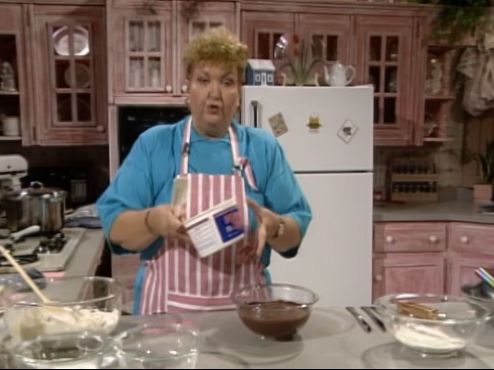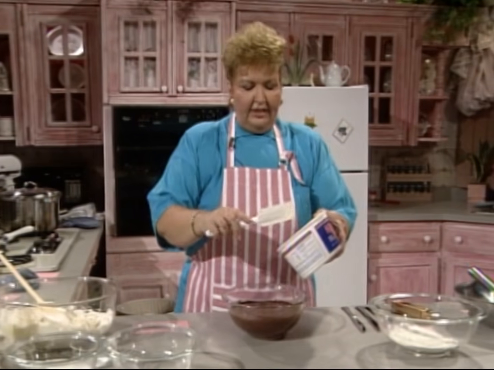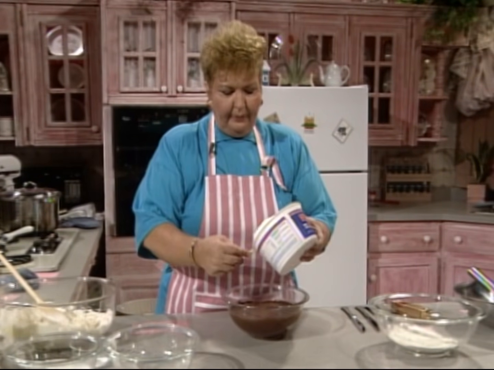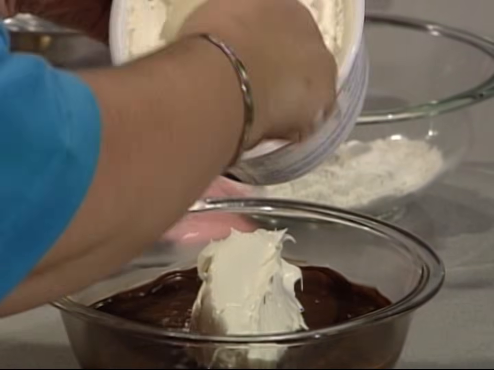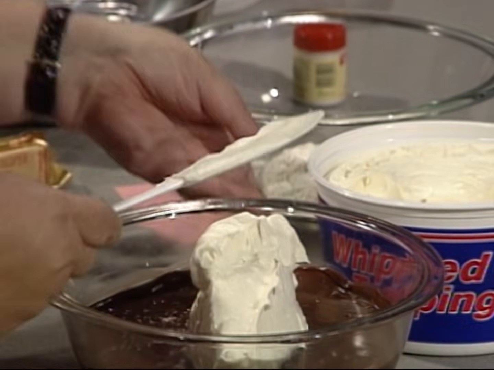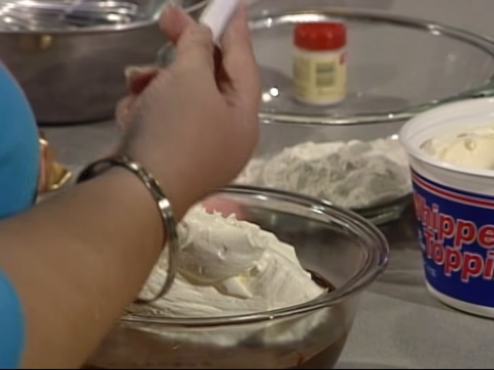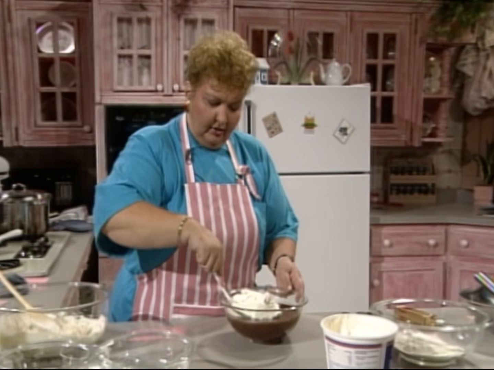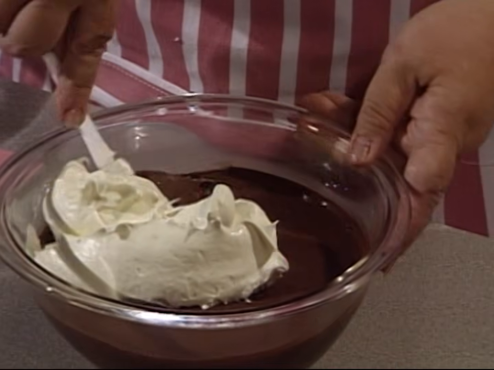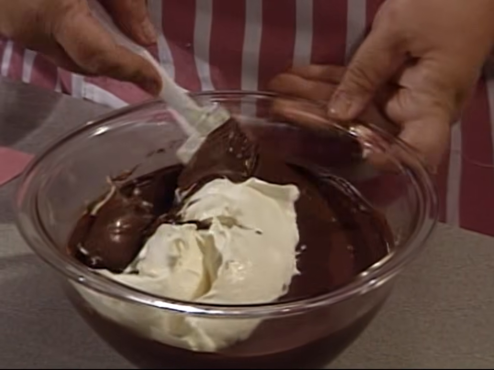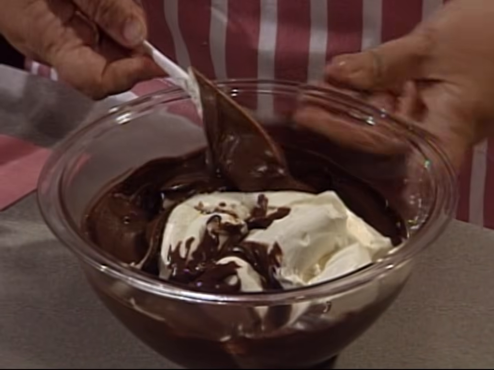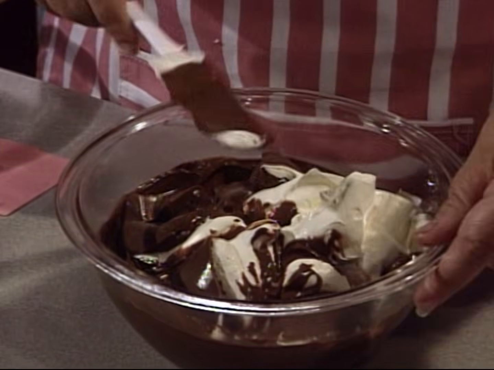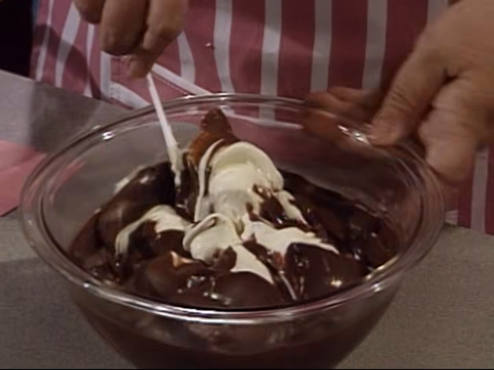Well, just for demonstration's sake, I'm going to take some whipped cream, and you put it into a heavy mixture, which this is. This is the technique for fold. It goes down and up, down and up, down and up. And you keep turning the bowl and rotating it.